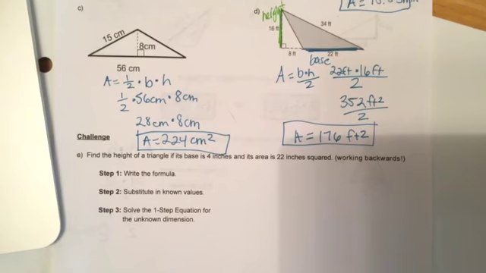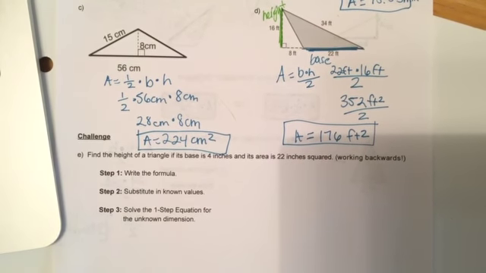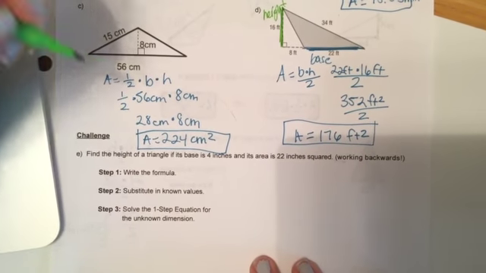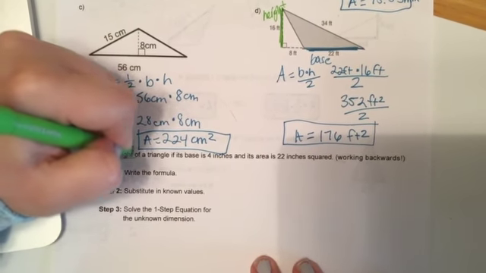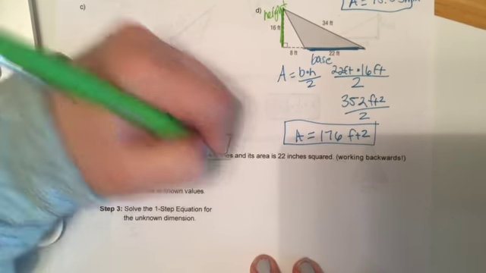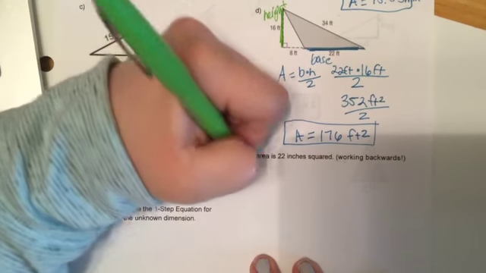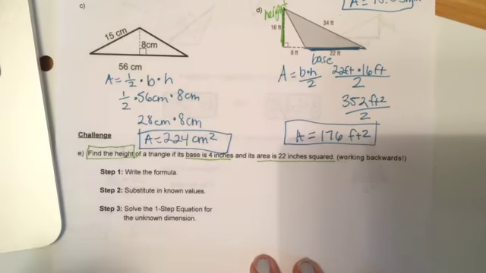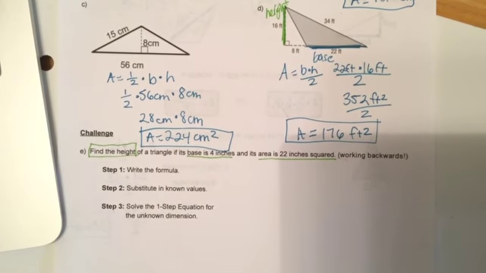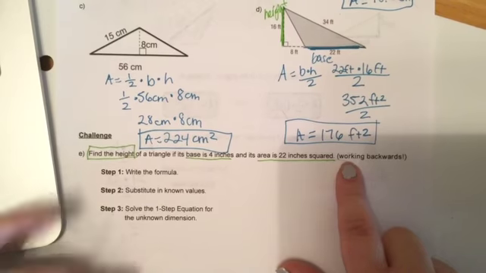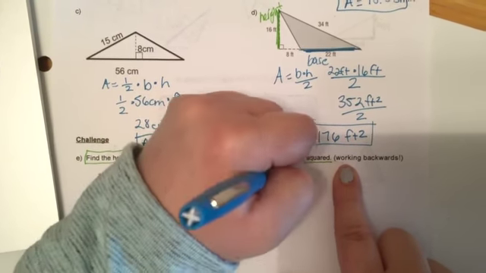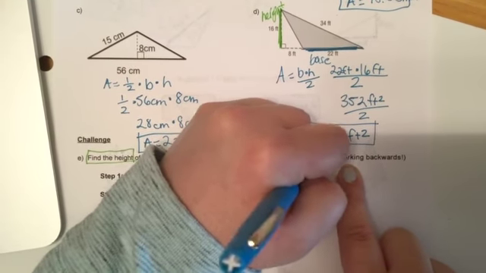So what I want to do first is identify any important information because that's a good habit to do anytime you're doing a word problem. So it says find the height. So right away I know that I'm looking for the height of a triangle if its base is 4 inches and its area is 22 inches squared. So now if I go ahead and I start with my area formula, anytime you're working backwards, it's best to use the formula A equals 1/2 times base times height.